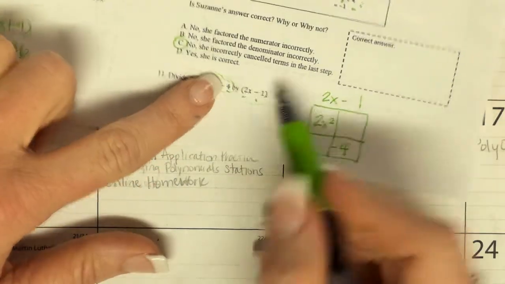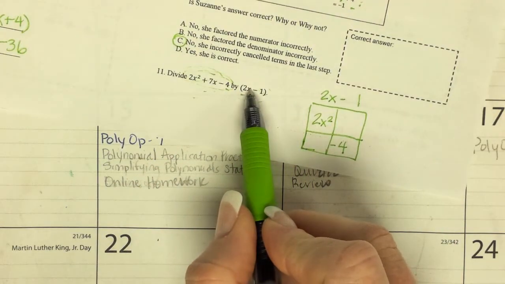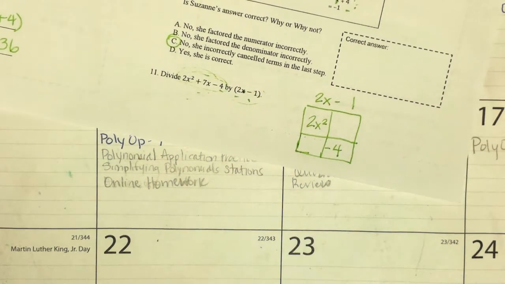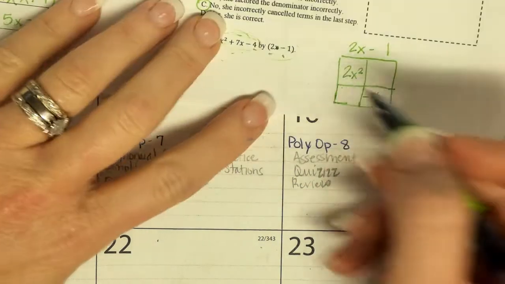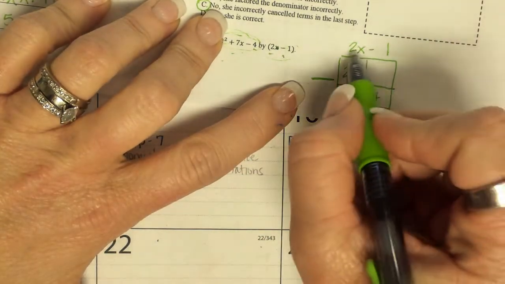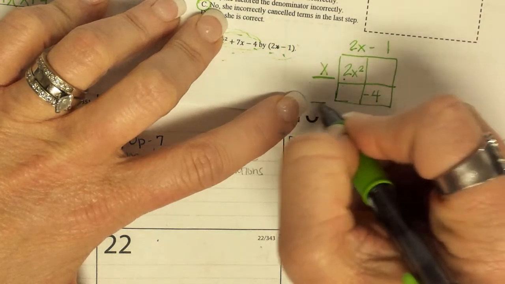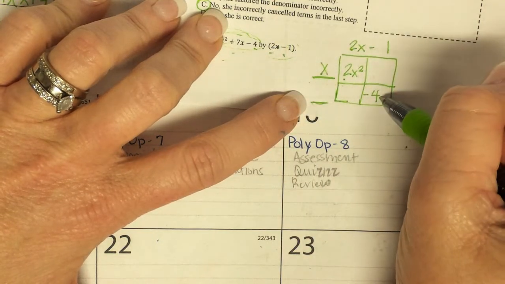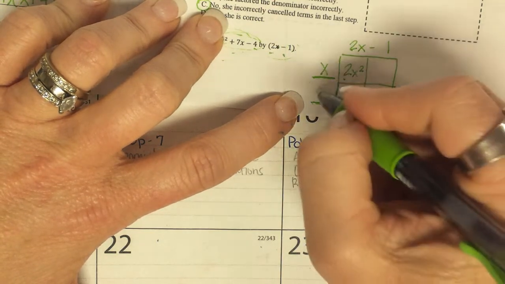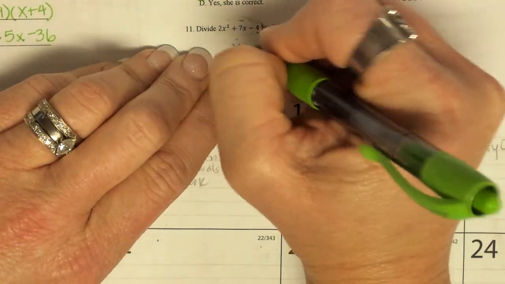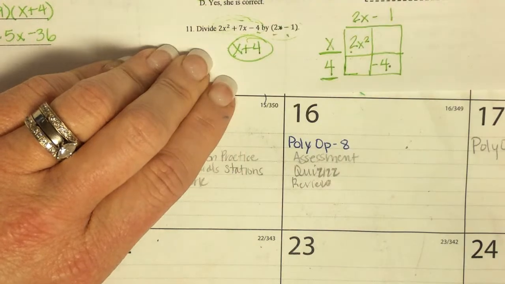So when this divides this one out, what do we get? The other factor, right? So that's what we're looking for. Now I just need to say, what times 2x gives me 2x squared? X. And then what times negative 1 gives me negative 4? 4. What's my other factor then? Is that my answer? Yes.